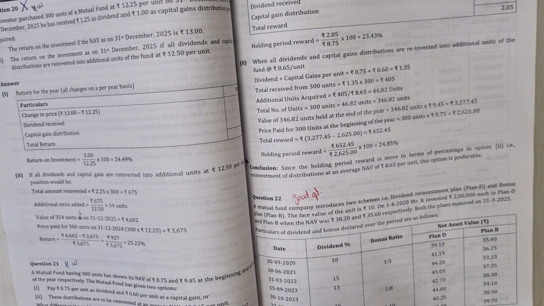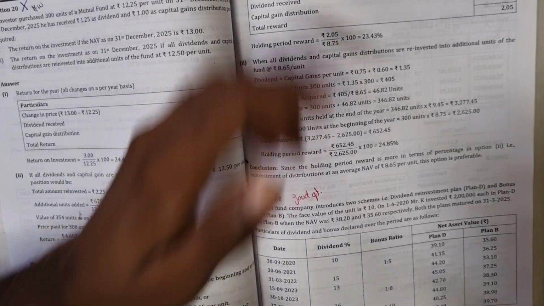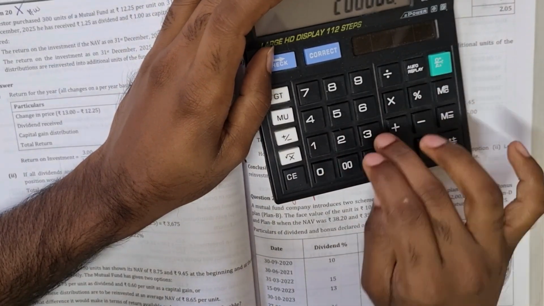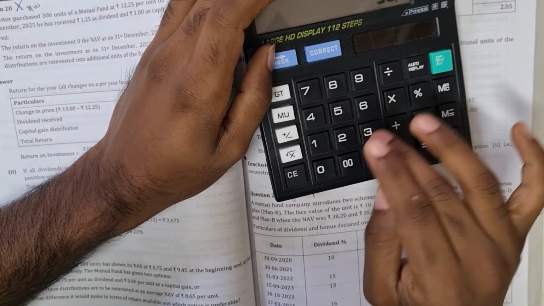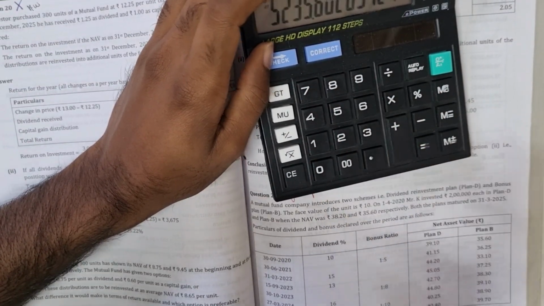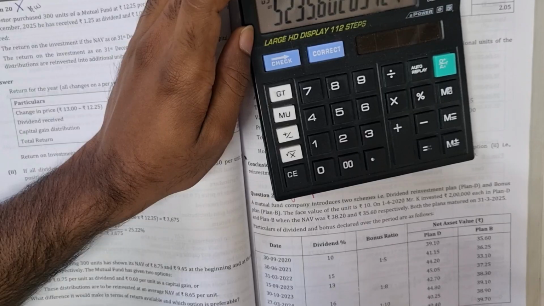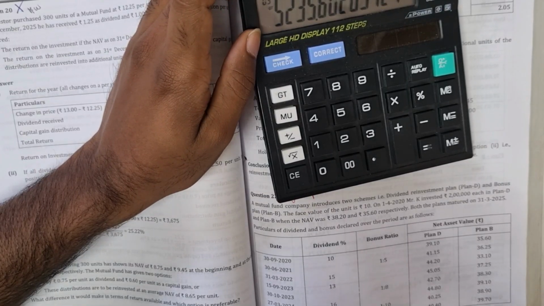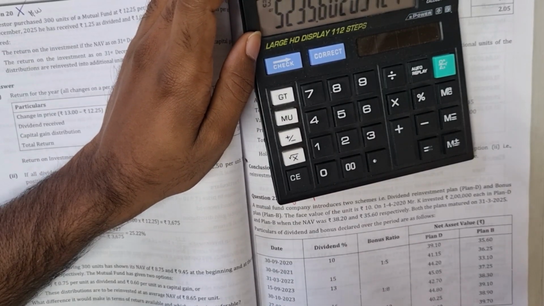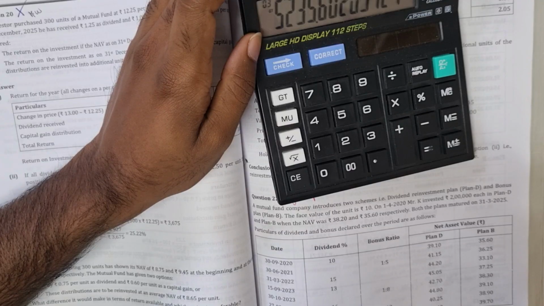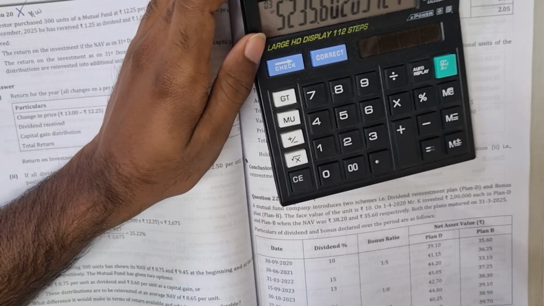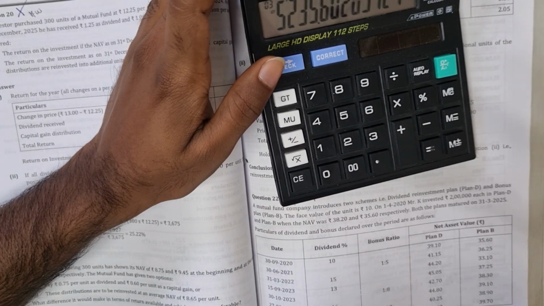So 2 lakh divided by 38.2, I'm having 5235.60 units. Both plans matured on 31st March 2025. This is a new and good question, so I'll tell you how to do it.